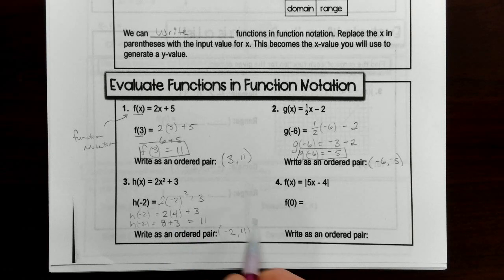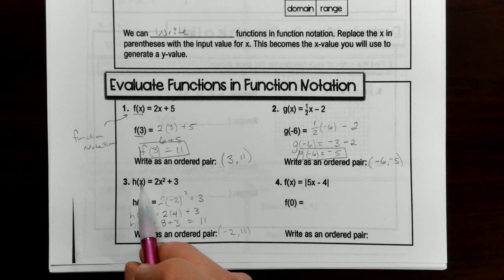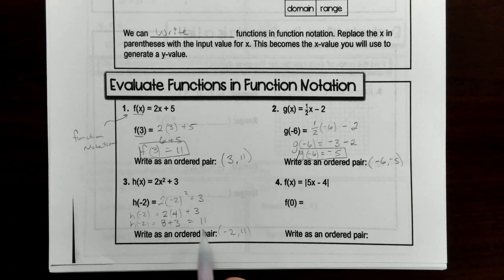So how did I get my ordered pair? This is my input. I changed the x to negative 2. So that's my input. That's my x value. And I get my output, which is a positive 11. Last one, number 4.